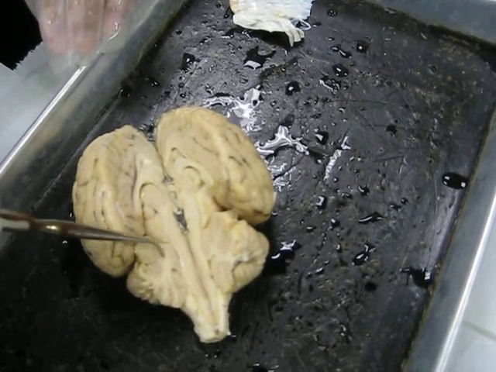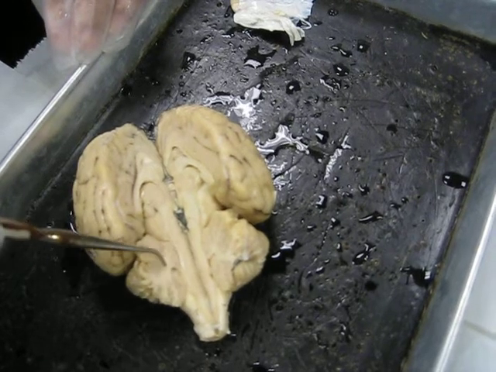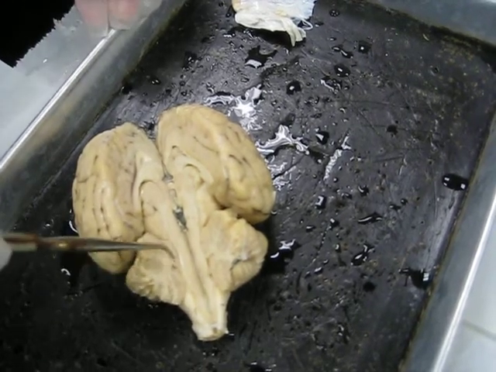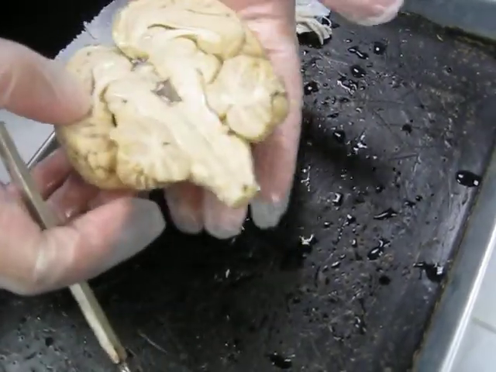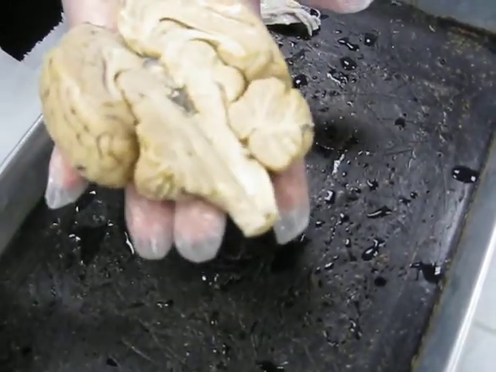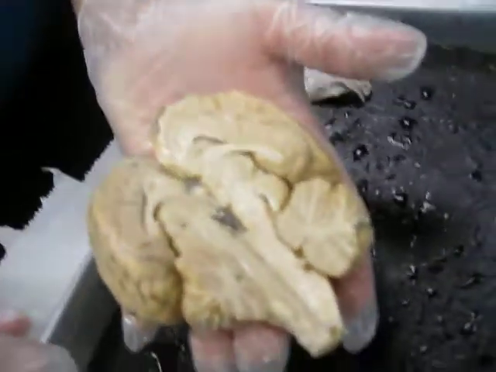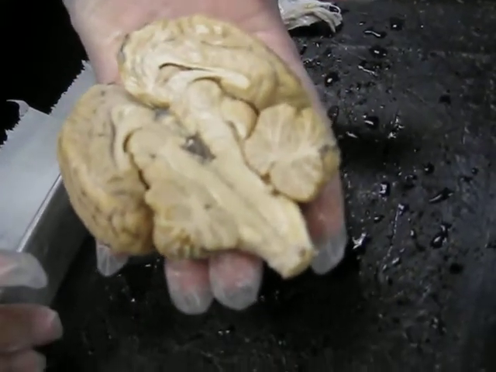White matter. The branching pattern of the white matter is called the arbor vitae. It means tree of life. It's a branching tree-like pattern. Tree of life. We look more up into the regions of the cerebrum here. I'm actually going to switch halves on us here. This one might show better what I want to look at here.